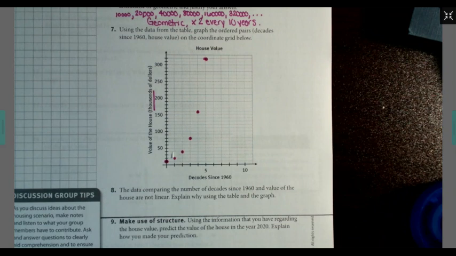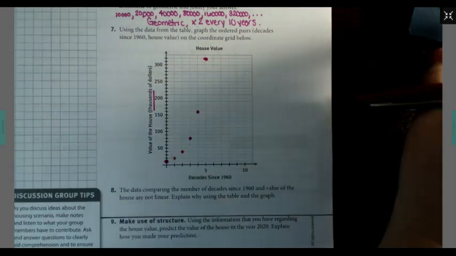It says the data comparing the number of decades since 1960 and the value of the house are not linear. Explain why using the table and the graph.